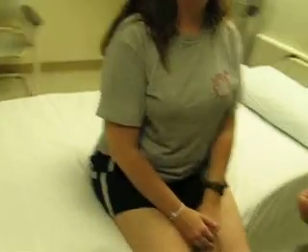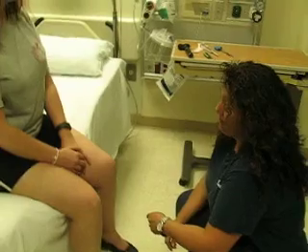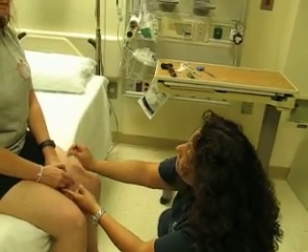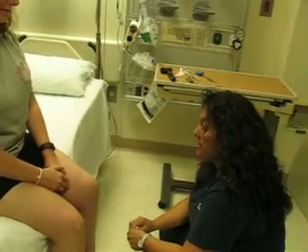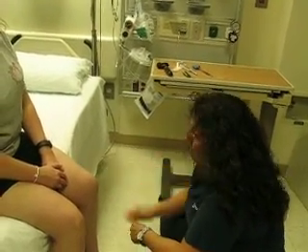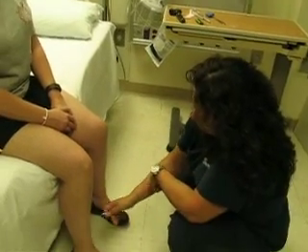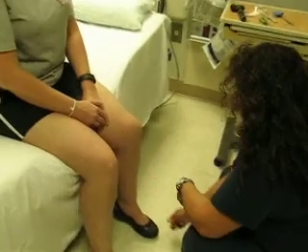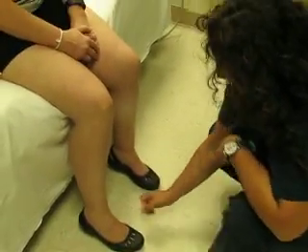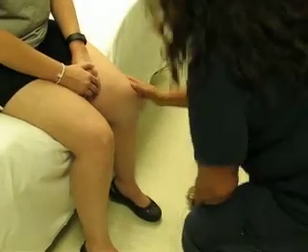So I'm going to once again perform a light touch sensation to your lower extremities. Again, you're going to feel something sharp and something soft. You close your eyes and tell me what you feel, okay? All right. Here we go. Sharp. Good. Sharp. Good. Soft. Good. Sharp. Good. Sharp. Good. Soft. Excellent. All right. All right.